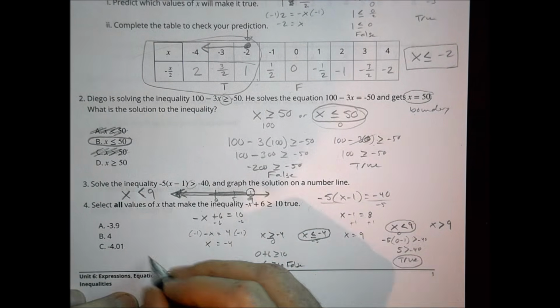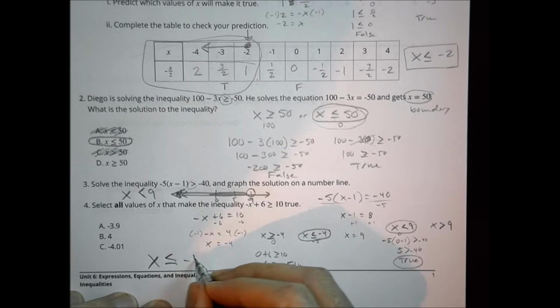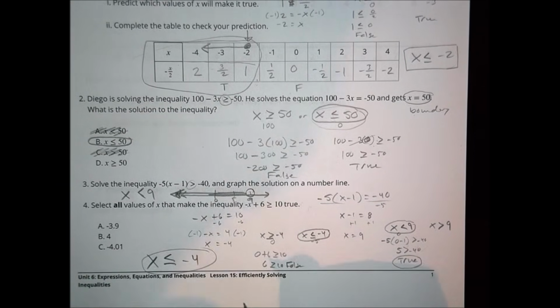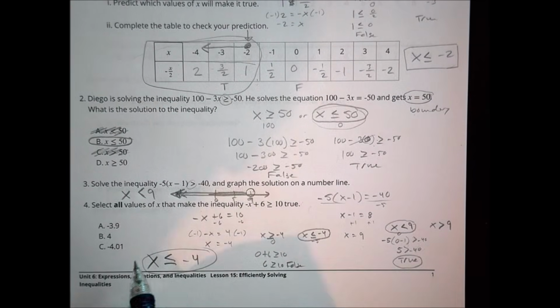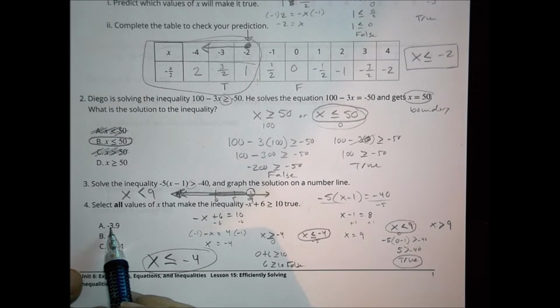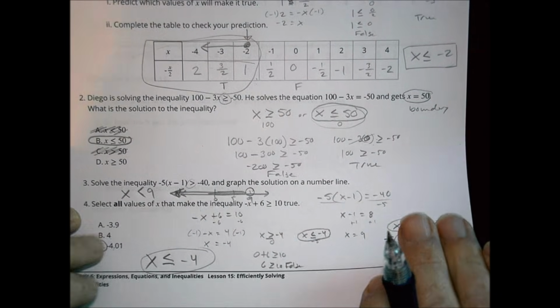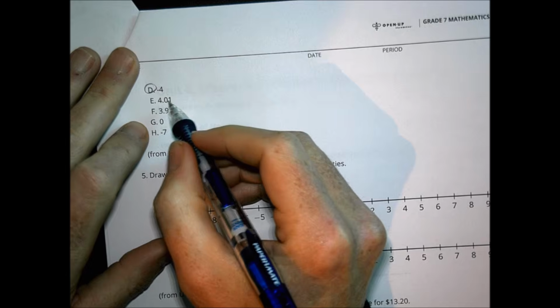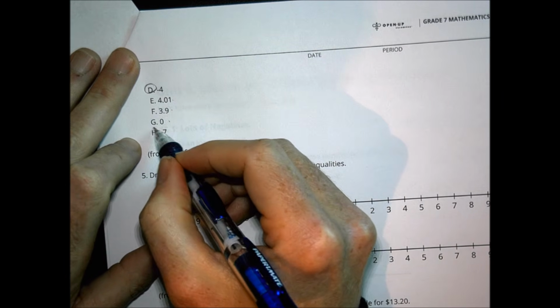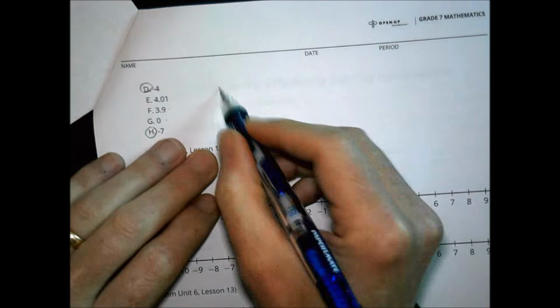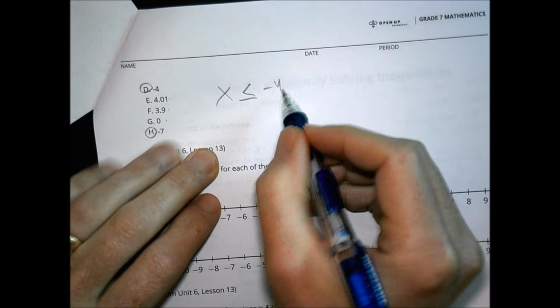So I can look for anything where x is less than or equal to negative 4 to be something that is going to make the inequality true. Negative 3.9 is bigger than negative 4. 4 is bigger than negative 4. Negative 4.01 is less than negative 4. Turn the page, just keep on looking, there's more. Negative 4 is equal to negative 4, so that would work. Too big, too big, too big, and less than. So we're looking for any value where x is less than or equal to negative 4, so those ones work as well.